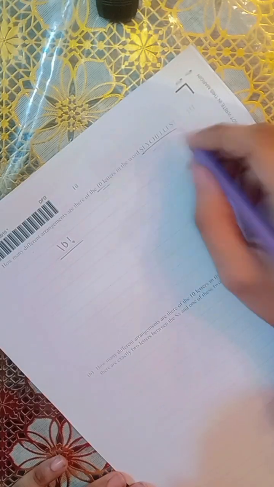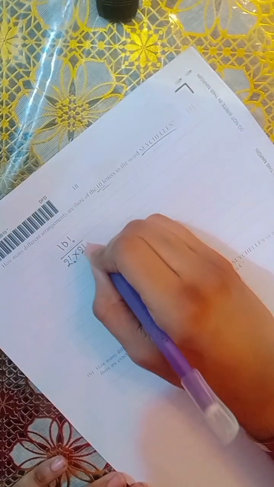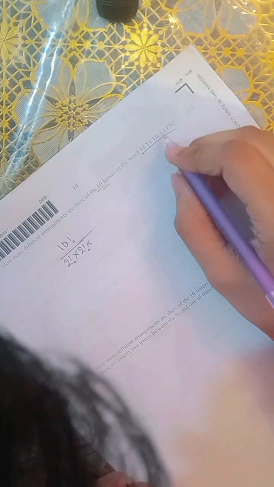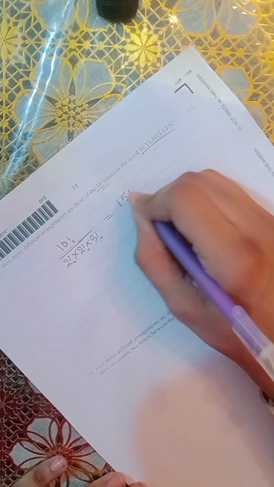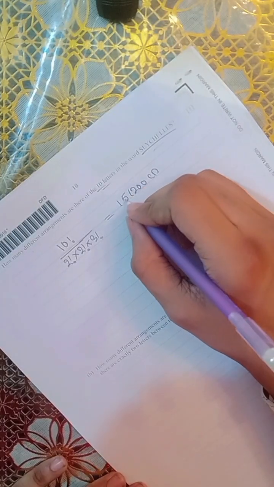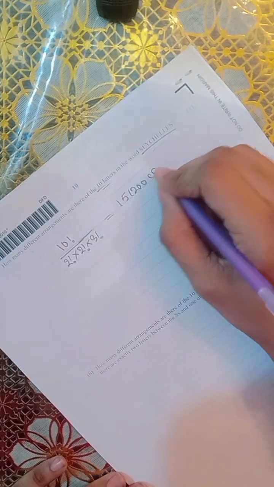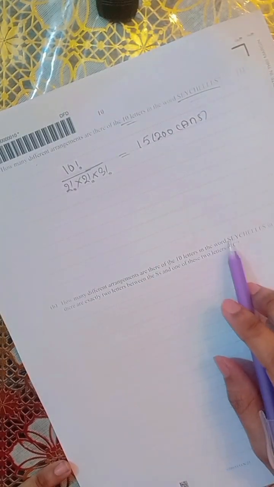As you guys can see, there's two S's, that's why we divide by 2 factorial. There are two L's, so again 2 factorial. And there are three E's, 3 factorial. That's how you do it, and we get 1,Q1200. That's the answer. Great.